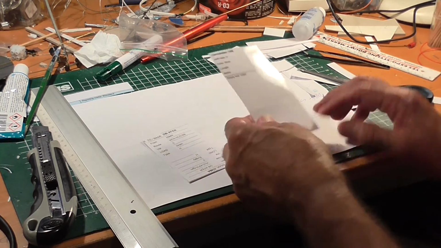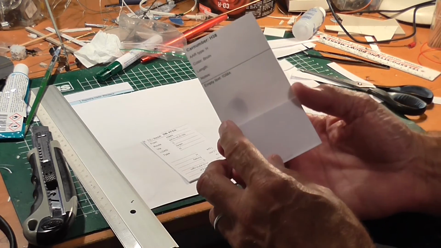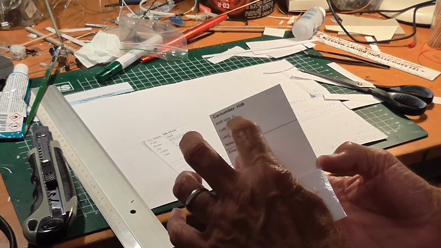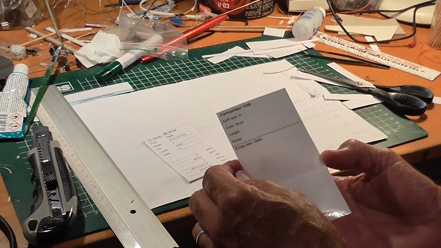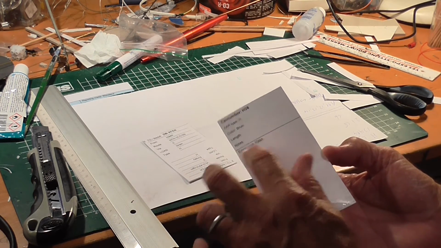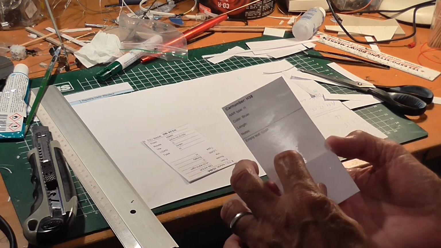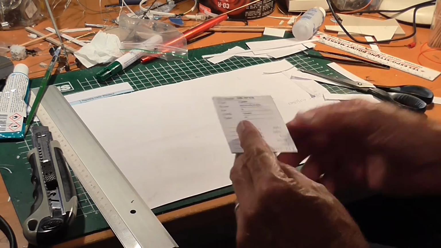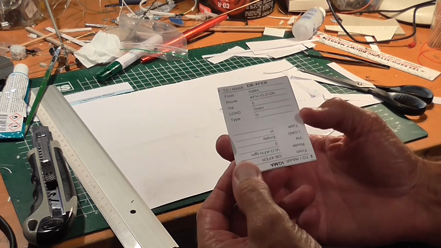So here's a completed car card. Car H38, type H, hopper, return to grain elevator if empty. Here's a waybill.